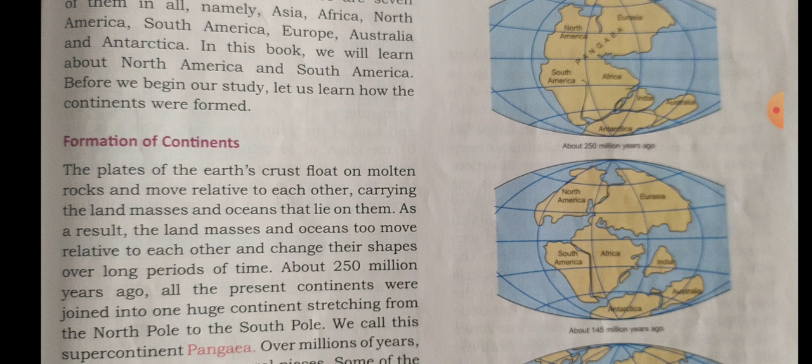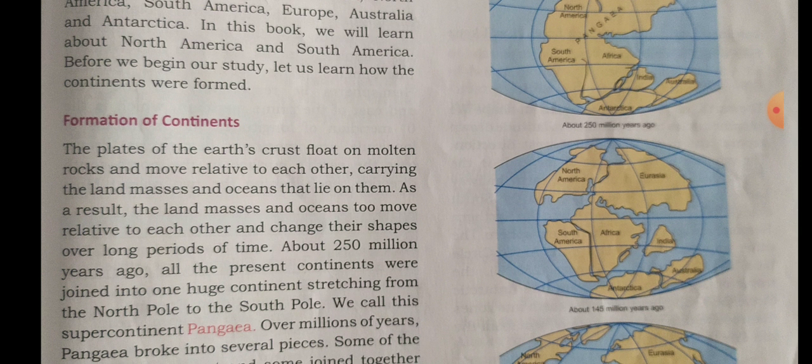Okay, and now we can see the location of North America. What is the location of North America? Stretching from the icy North Polar region to the warm tropical belt, North America lies completely in the northern and western hemisphere. Okay, most of North America lies in the North Temperate Zone.